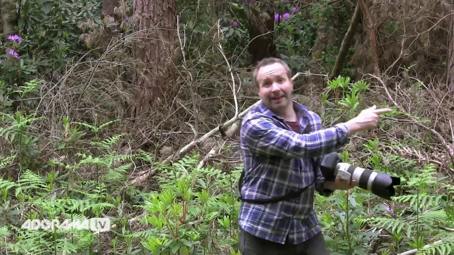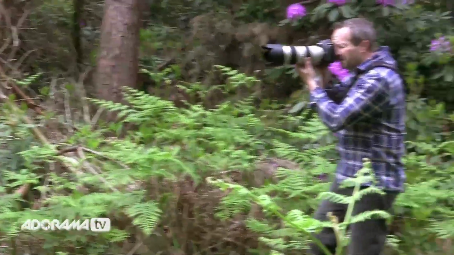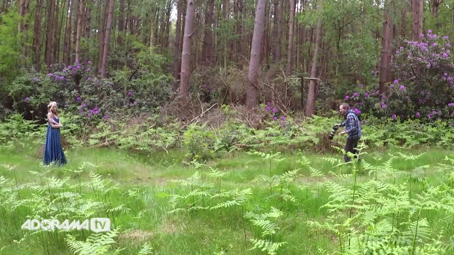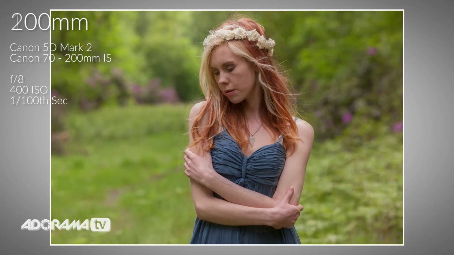200mm, I'm going to have to go back. Brilliant. So there you go, at 200mm, all I can see is background. The background has come right up behind Fern and completely fills the frame.